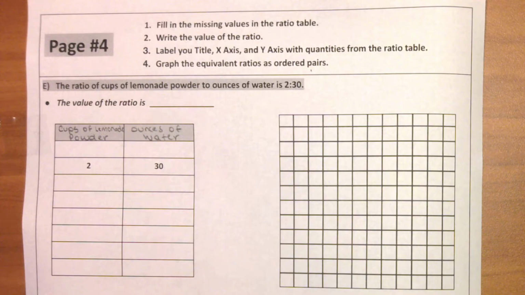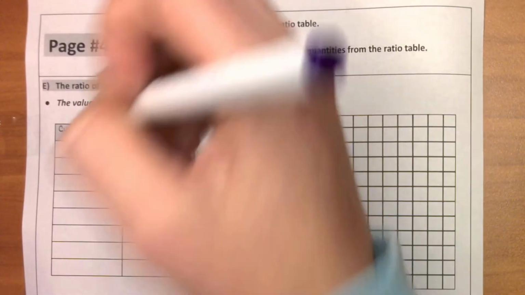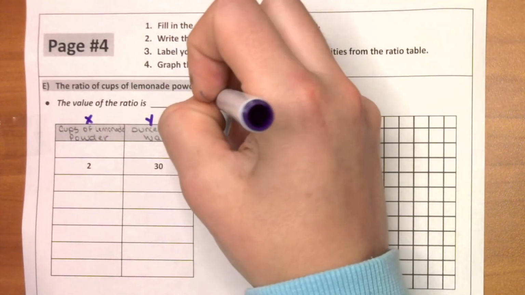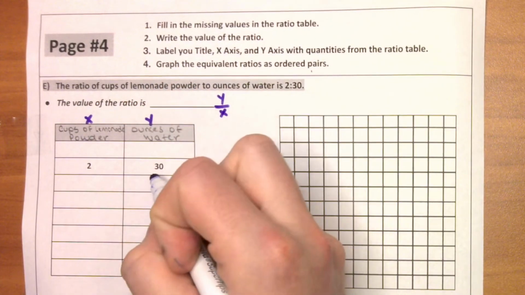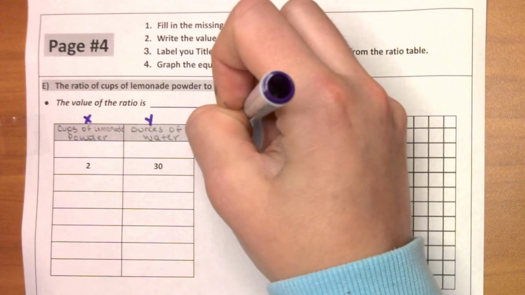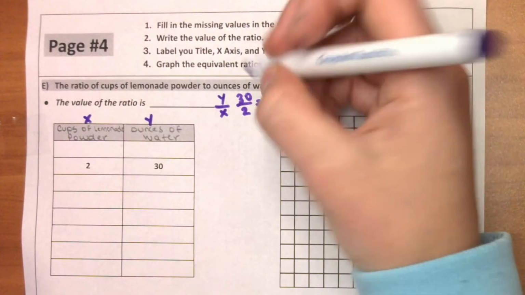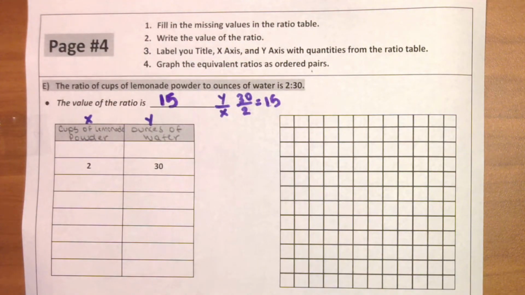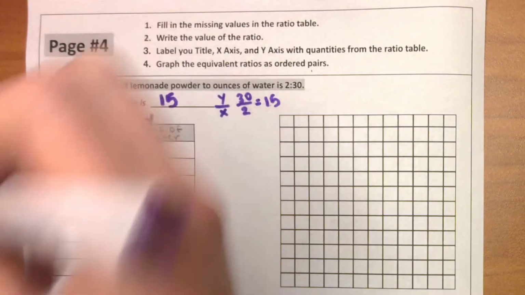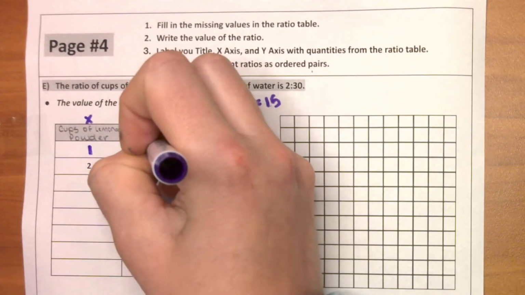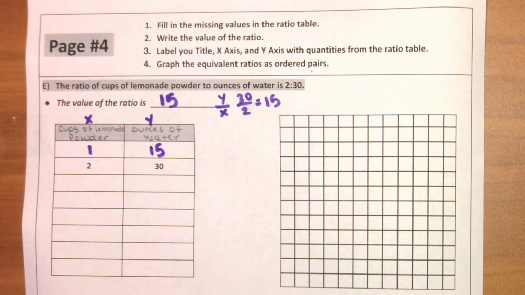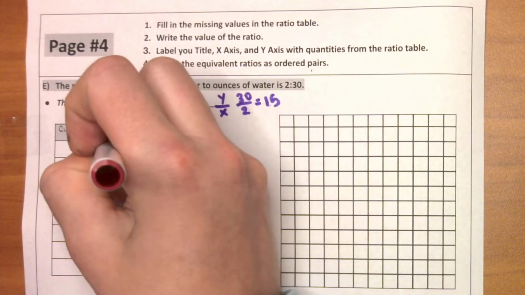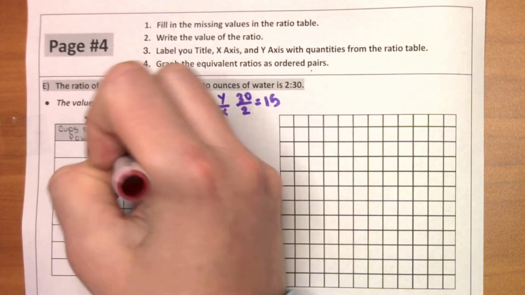So to find the value of the ratio, if this is X and this is Y, we're going to do Y divided by X, or 30 divided by 2. That tells us the value of our ratio, and 30 divided by 2 is 15. So what that means is for every 1 cup of lemonade powder, there are 15 ounces of water. Because remember, the value of the ratio helps us identify the pattern. I can always multiply my lemonade powder by 15 to get my ounces of water.